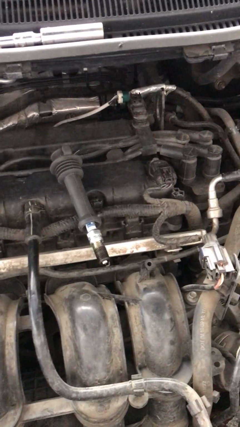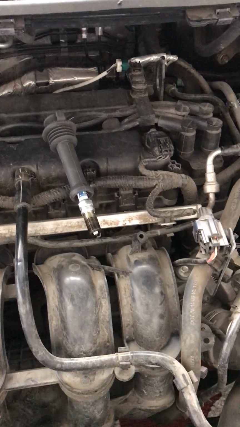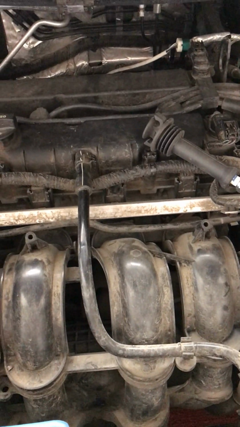So those are all the tests you can run on the ignition, and if the ignition turns out to be okay, you still have a misfire. The next thing I would check is the compression. So you have to have a compression gauge for that. If you don't have one, you can borrow one.